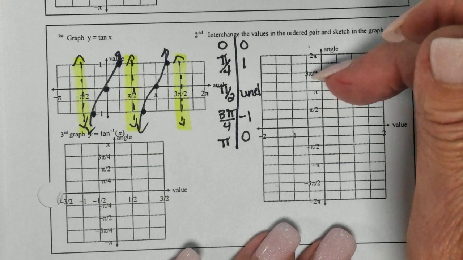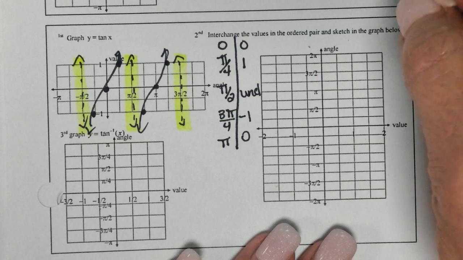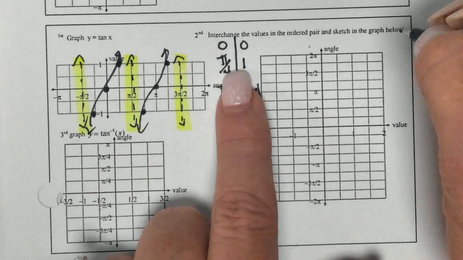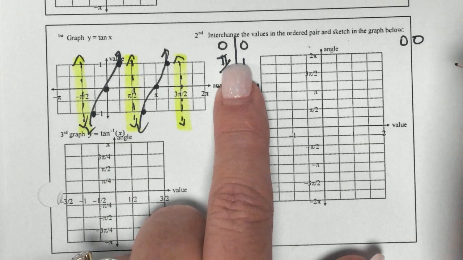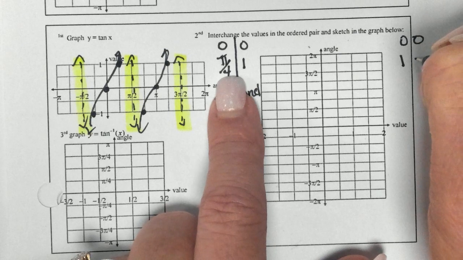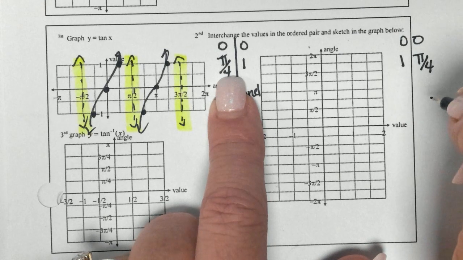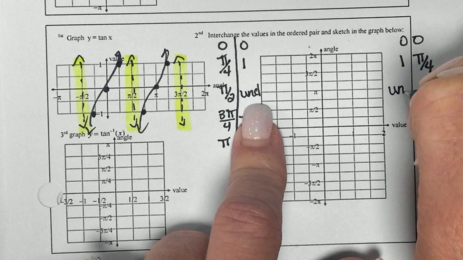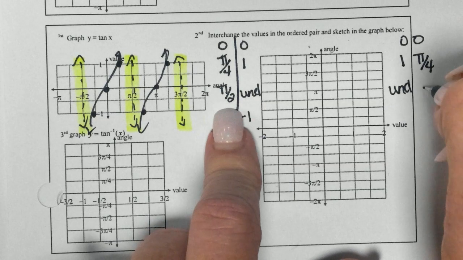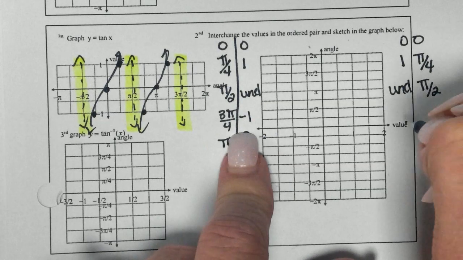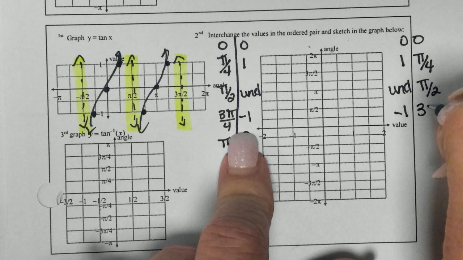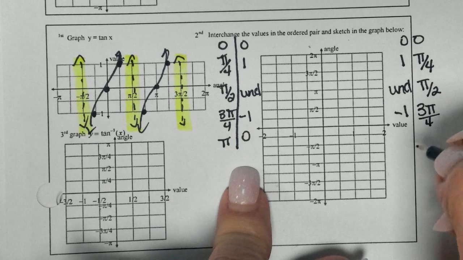And when we graph our inverse, let's go ahead and take our table and flip our x's and our y's. Notice undefined is now going to be an input value. And whenever we had undefined, we had an asymptote.